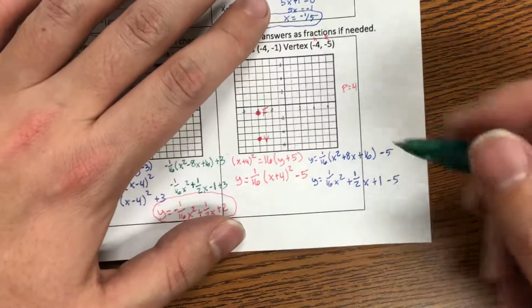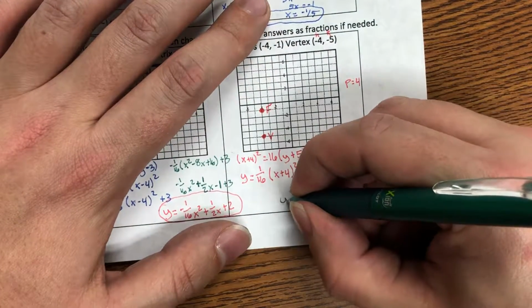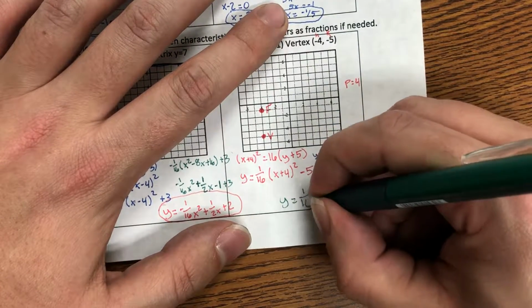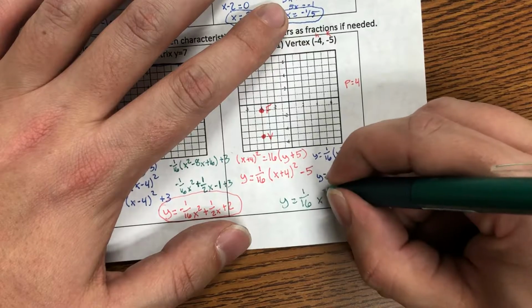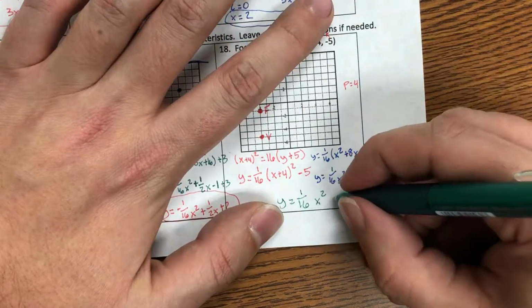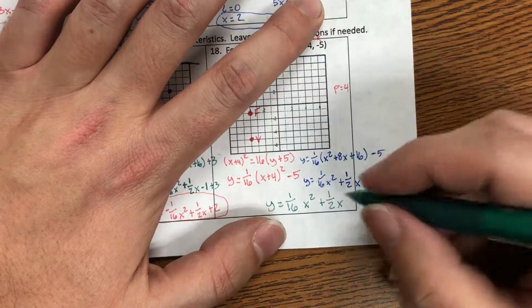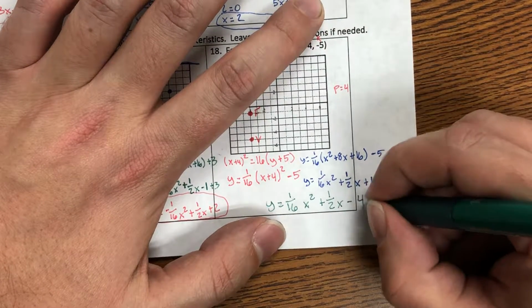So here, my final answer in standard form is y equals 1/16 x squared plus 1/2 x minus 4.